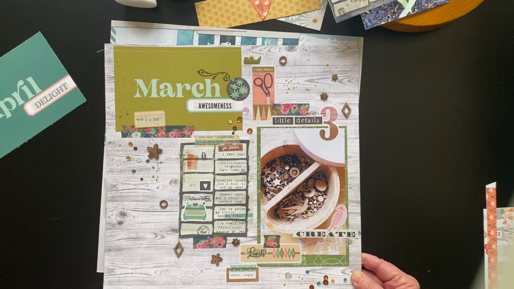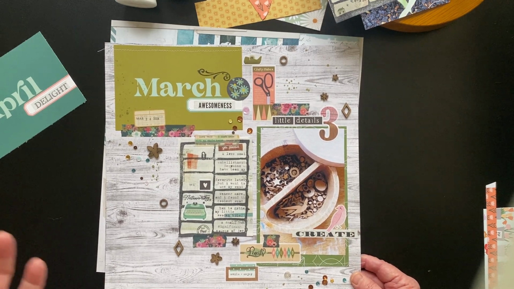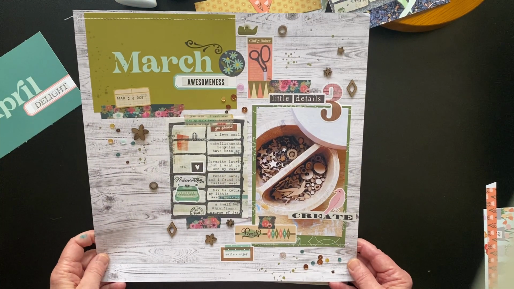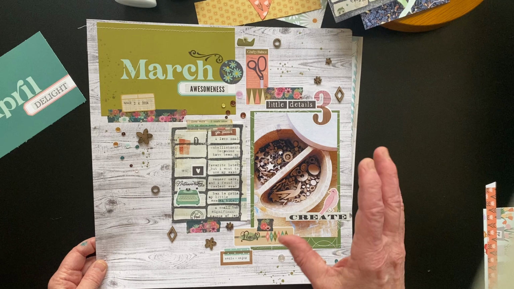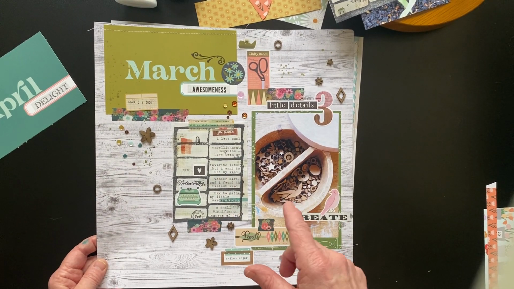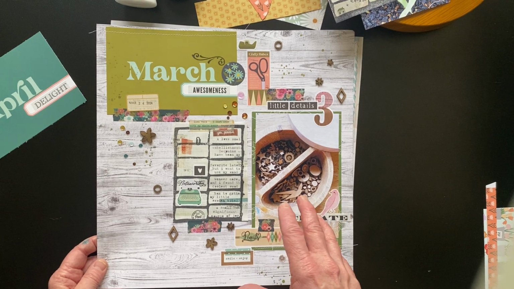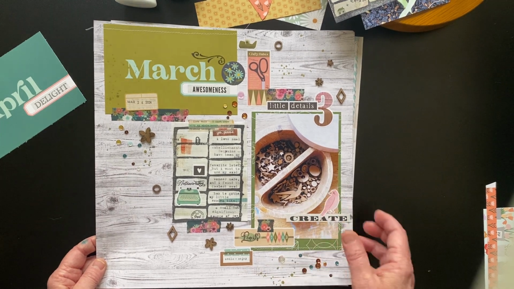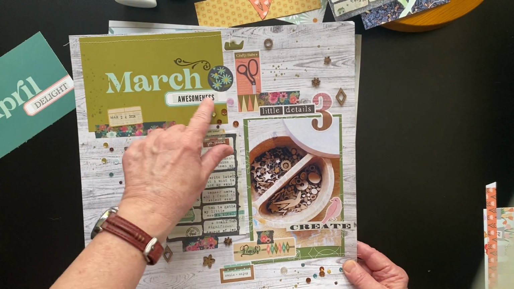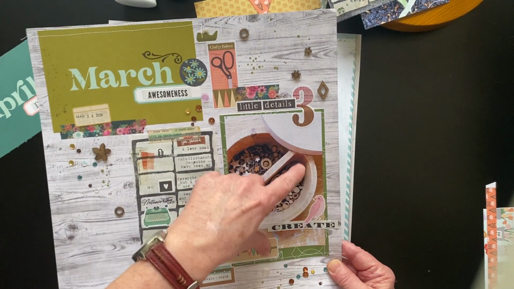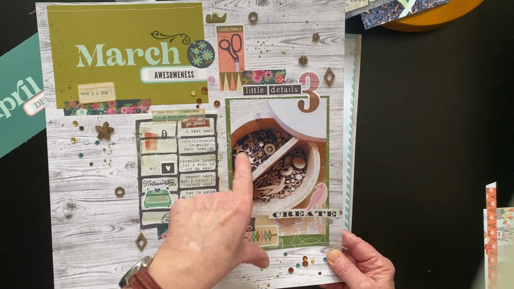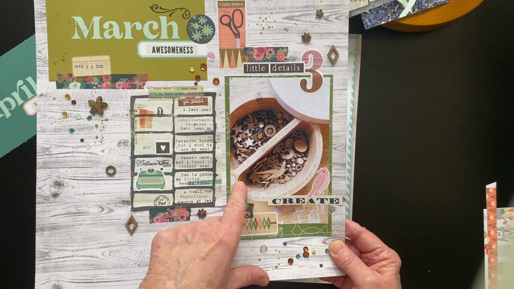So I wanted to talk a little bit about something that you might have seen on my Cherry on Top blog post of a little while ago, and that is my decision to create dividers in my 12 by 12 album that just give the name of each month. And what I've decided I want to do is just highlight something making me happy. And so for March, I had this title, March Awesomeness, and what was making me happy was a divided wood box I got to put wood veneer in.